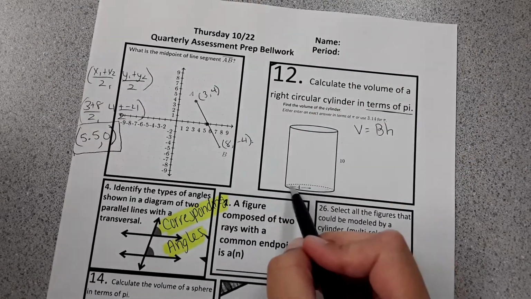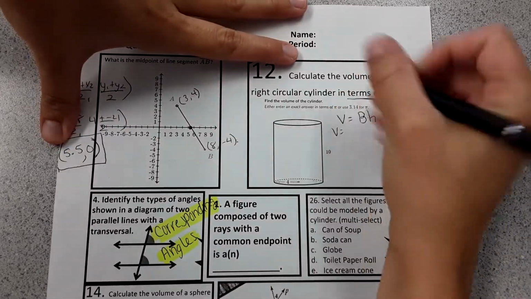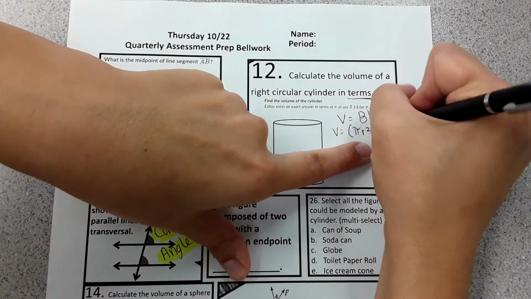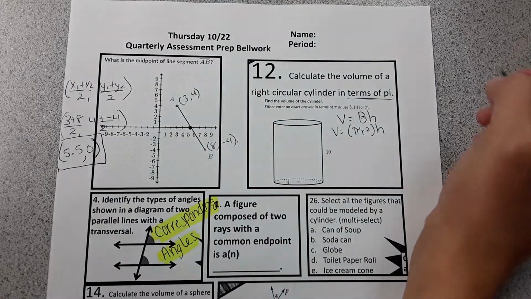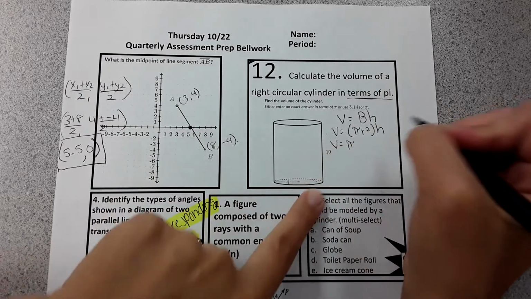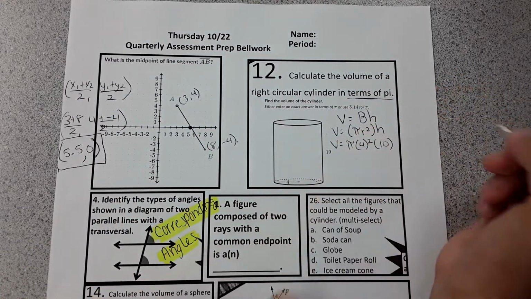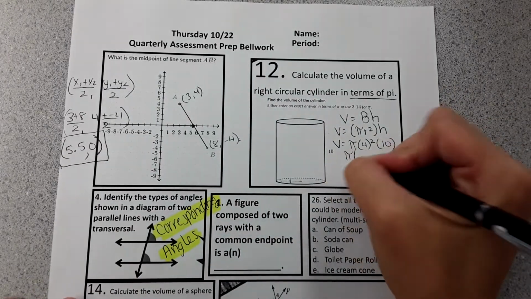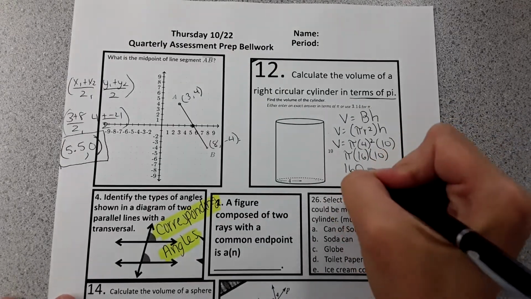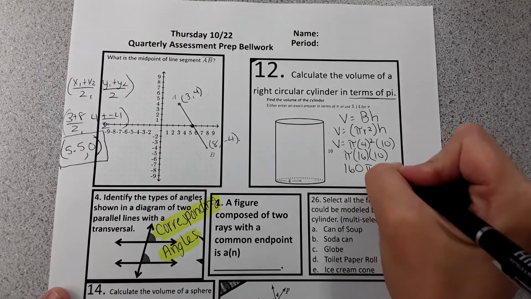Now, the area of the base is a circle, so you have to have the area of a circle equation memorized. The area of a circle, if you've been doing Khan Academy the whole time, you should have this memorized. It's pi r squared times height. Now that you have this written out, you can plug in numbers. So our radius of our base is 4, and the height of the cylinder is 10. So pi, 4 times 4 is 16. 16 times 10 is 160. So the volume here is 160 pi units cubed.